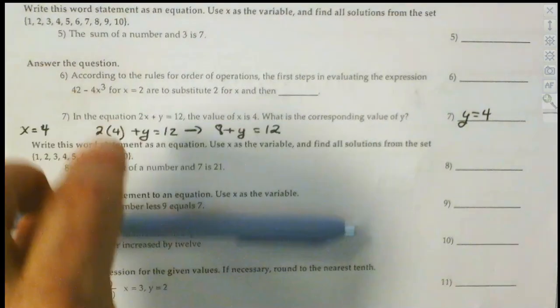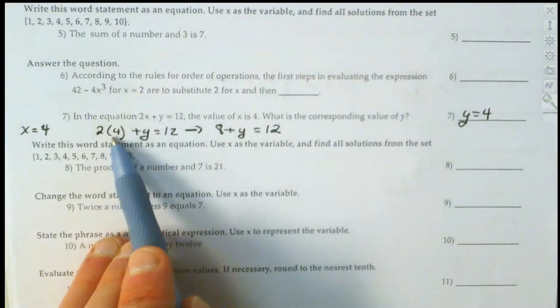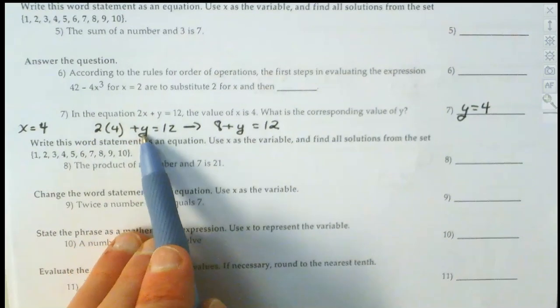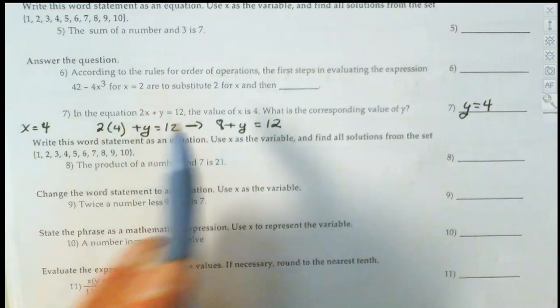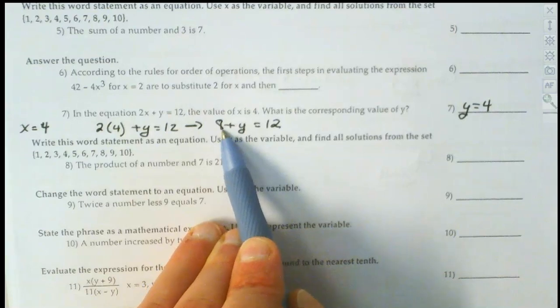So what we did was we took our 4 for x and we plugged it in. So that went in for the x there. And then we worked it out because we don't know what y is. We have to find it. So 2 times 4 is an 8. And now we just mentally think about what we've got.